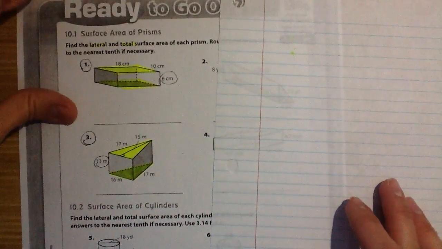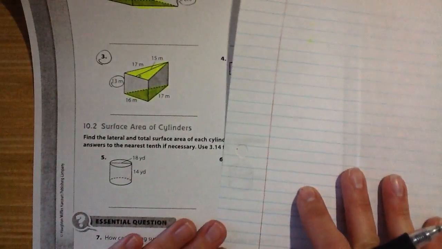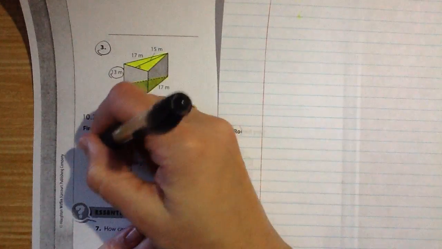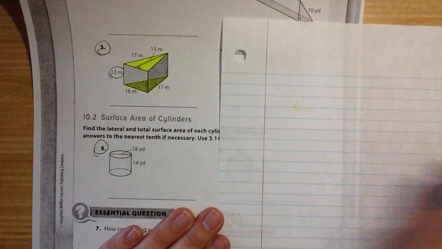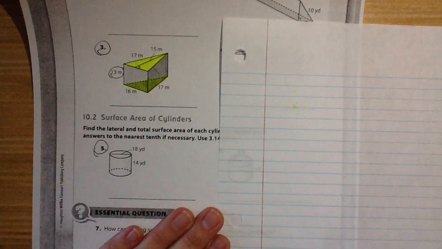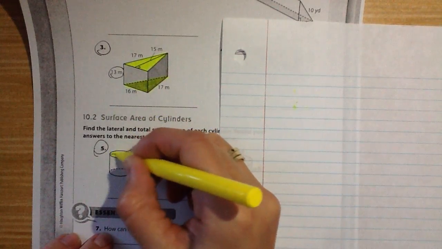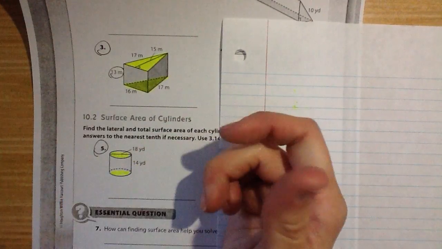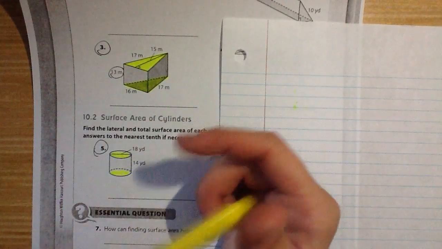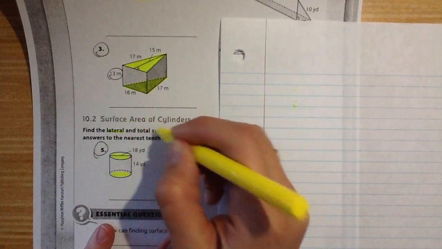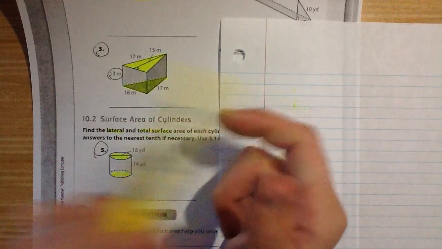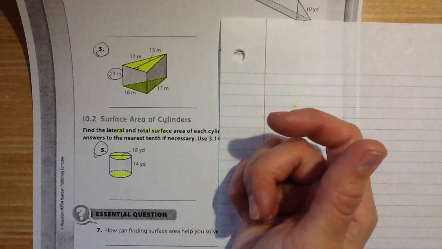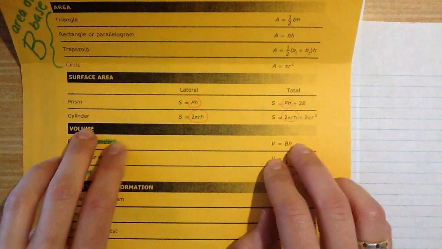And the last one that I will do is this cylinder. So I'll do number 5. So first step is to shade the base. So I know that there are circles. And we are still finding lateral and total surface area. Now cylinders are the easiest shape because there's no capital letters in their formula. So all you have to do is just follow the formula that the star chart gives you.